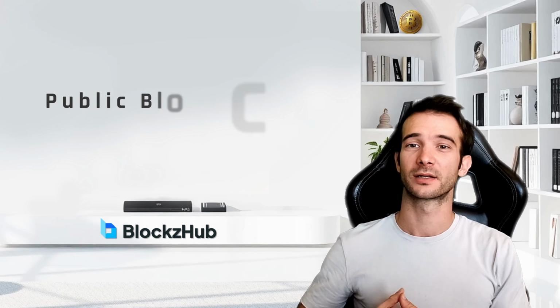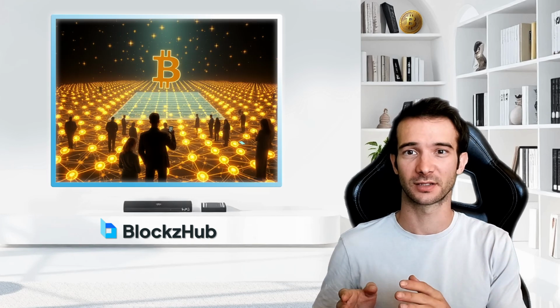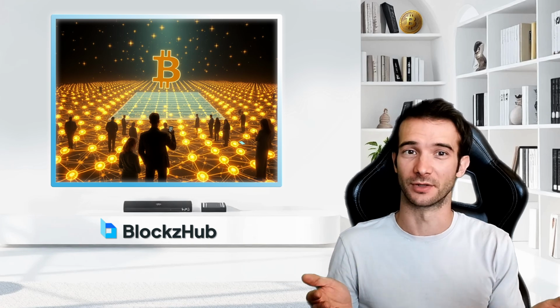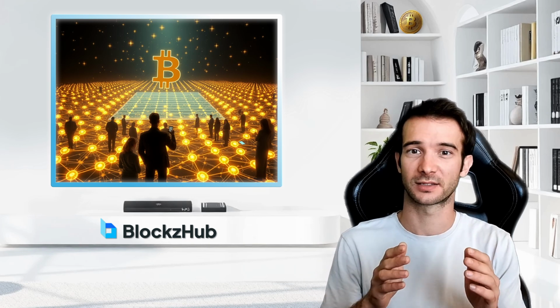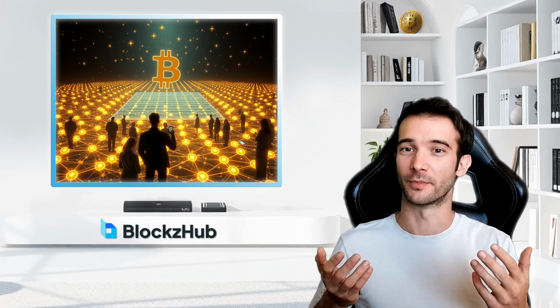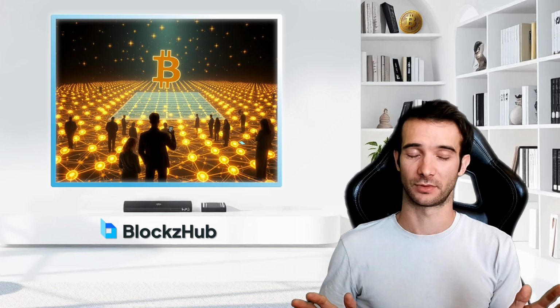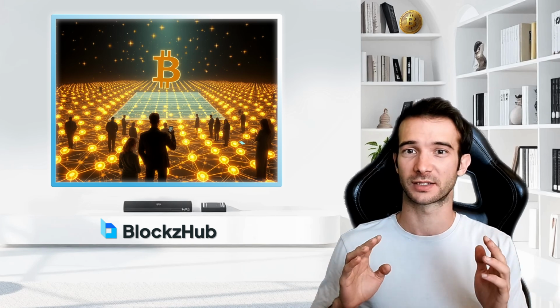Regarding public blockchains, they are open to anyone who wants to participate. They allow anyone to join the network, validate transactions, and contribute to the blockchain. The most well-known example is Bitcoin, where miners compete to validate transactions and add them to the blockchain. This transparency promotes trust among users, as all transactions are publicly accessible. Public blockchains prioritize decentralization, making them resistant to censorship and single points of failure.